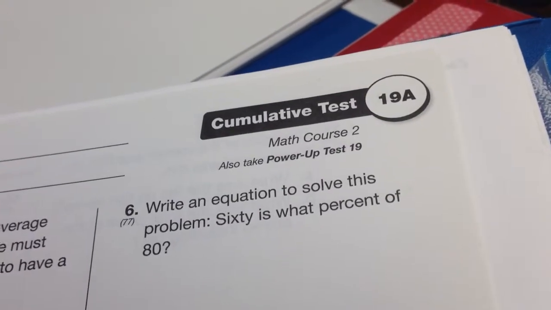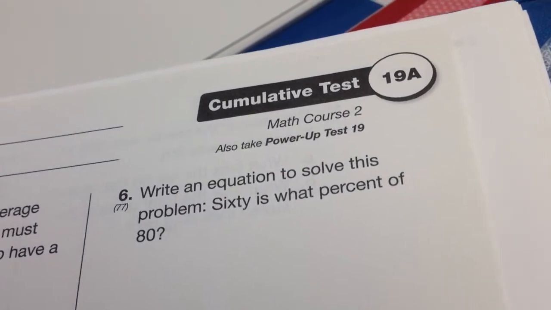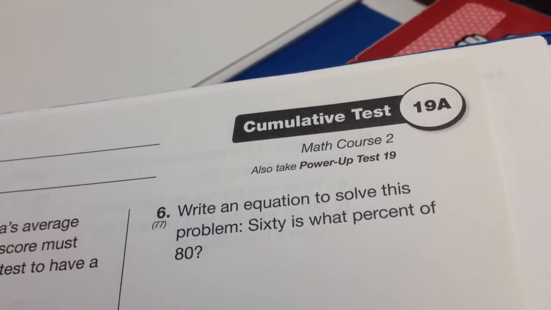Okay, Course 2, this is Test Review 19A. Of course, you'll be taking 19B, which will be virtually the same.